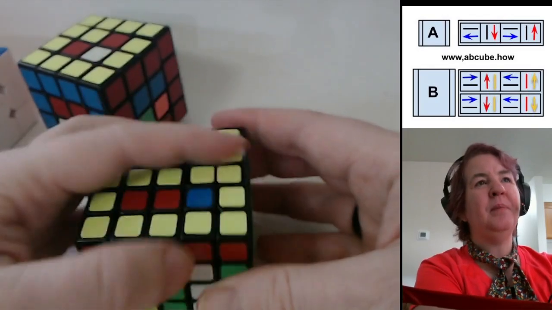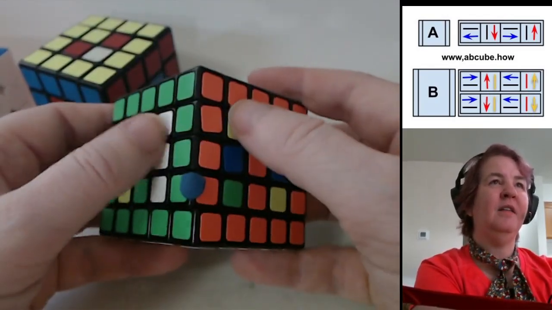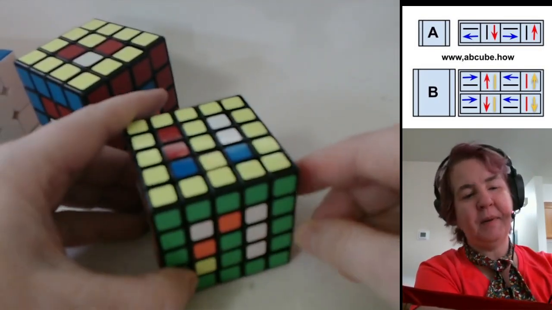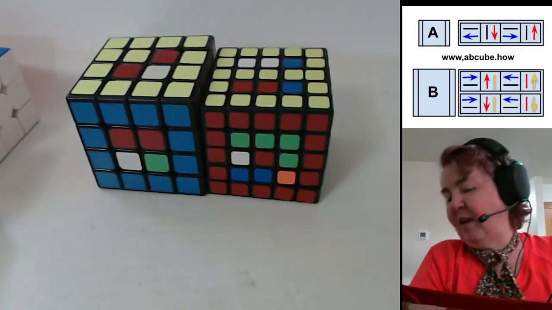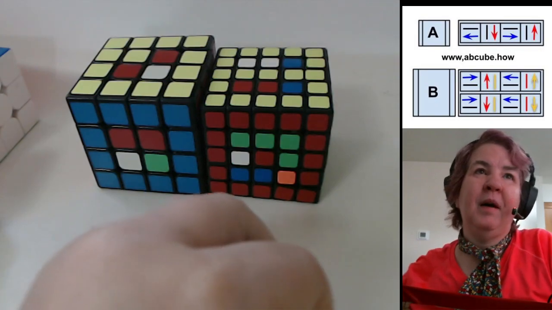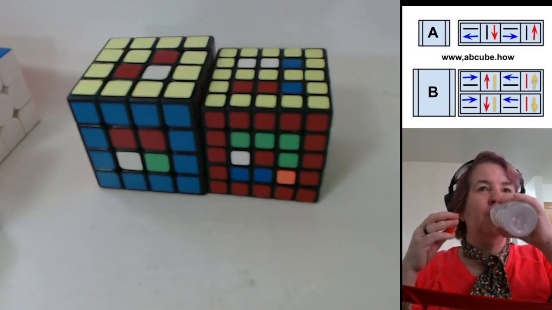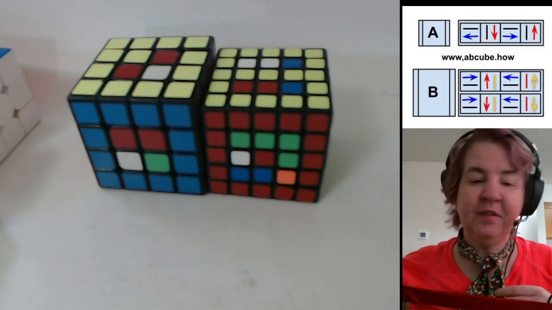So yellow came back to the top, so now we assess. Okay, these sides are correct, these sides are correct, these sides are correct, these sides are correct. So we did not get a parity. If anyone has any questions about parity, I'm happy to go through that. Otherwise, this seems like an organic pausing place.